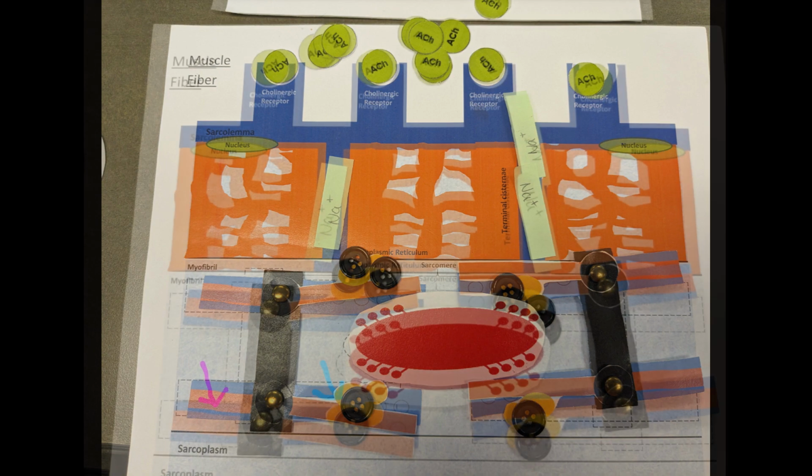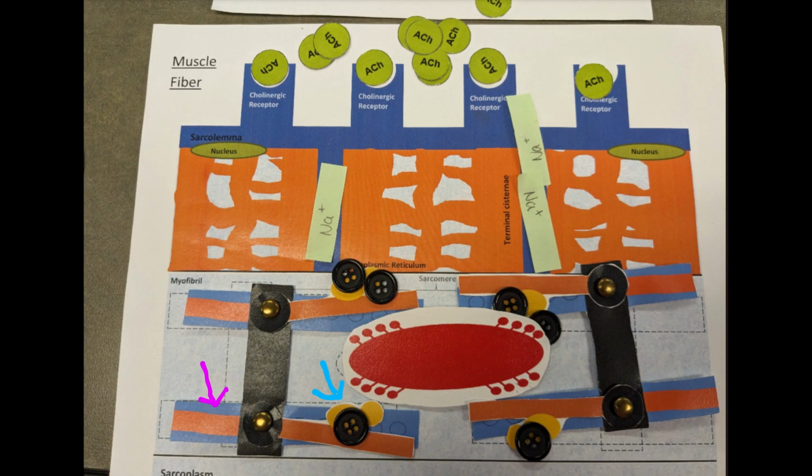At the lower left-hand corner, you'll see a blue arrow and a purple arrow. The blue arrow is pointing to the troponin, and the purple arrow is pointing to the tropomyosin. Both the troponin and the tropomyosin are a complex of proteins, and they work as regulatory proteins.